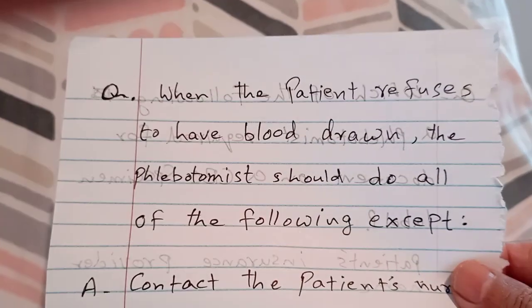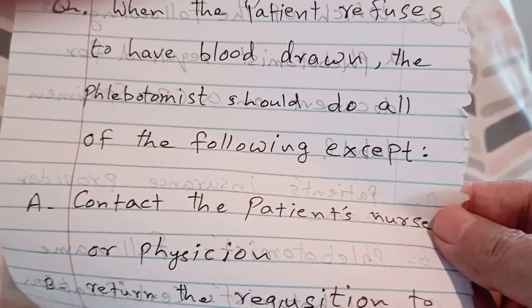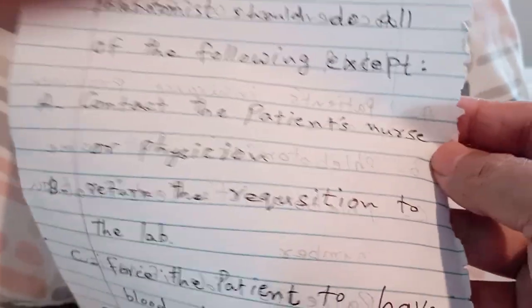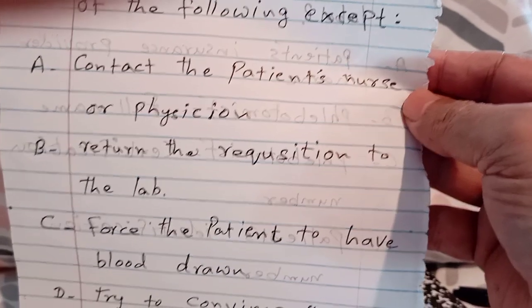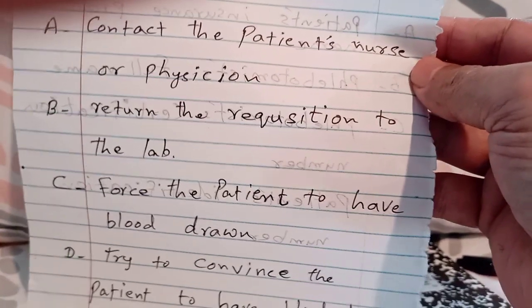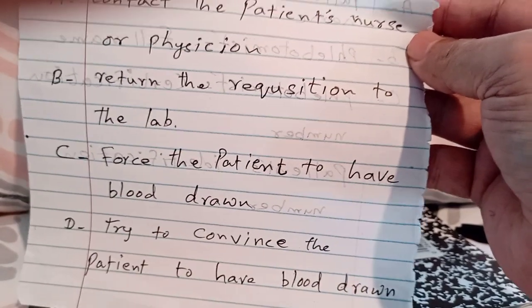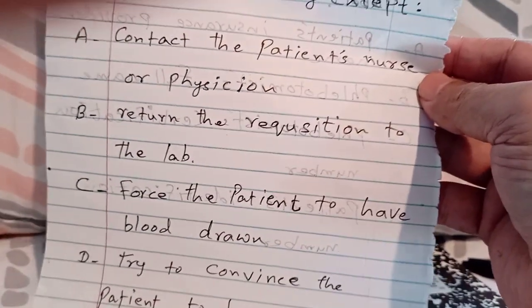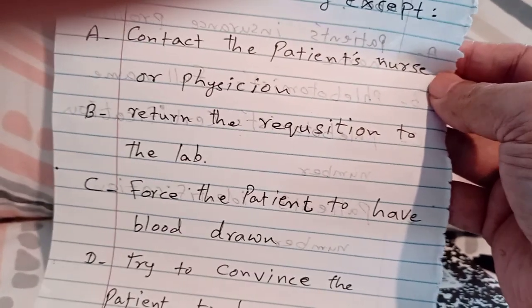When the patient refuses to have blood drawn, the phlebotomist should do all the following except: contact the patient's nurse or physician, return the requisition to the lab, force the patient to have blood drawn, try to convince the patient to have blood drawn. The answer is C. Force the patient to have blood drawn. We should never do that.